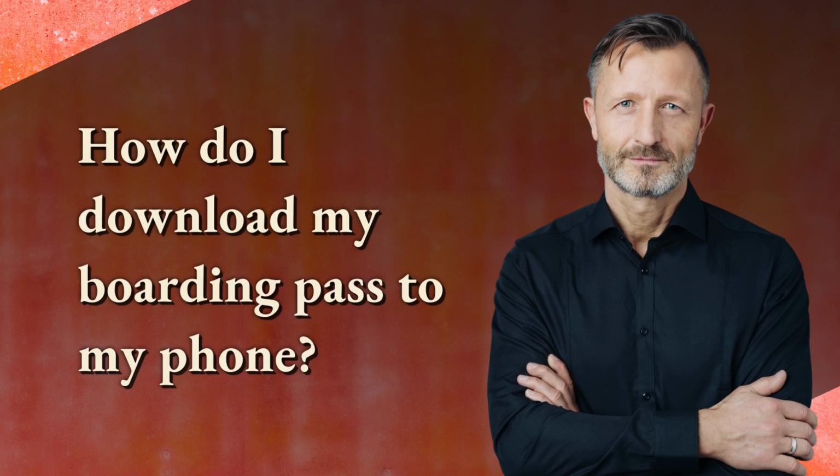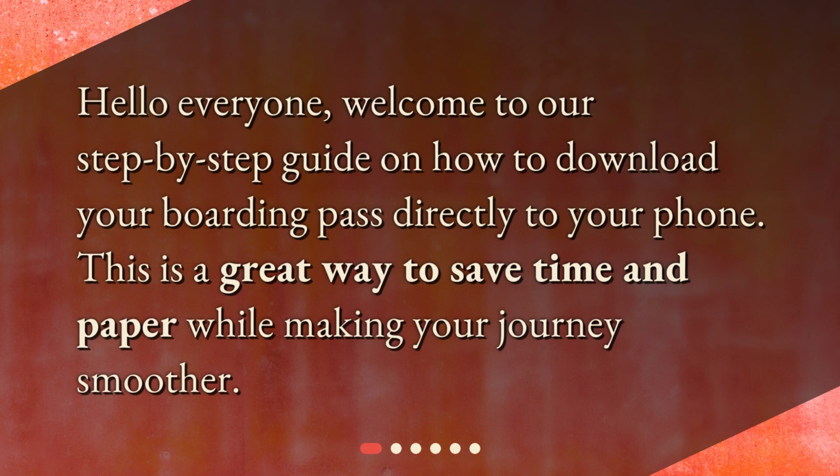How do I download my boarding pass to my phone? Hello everyone. Welcome to our step-by-step guide on how to download your boarding pass directly to your phone. This is a great way to save time and paper while making your journey smoother.